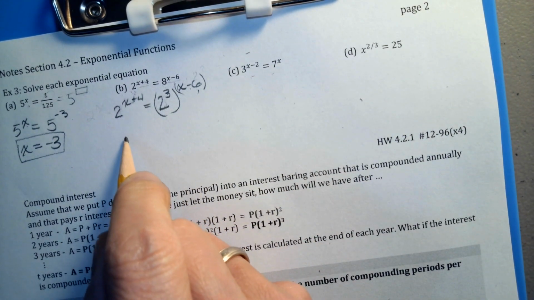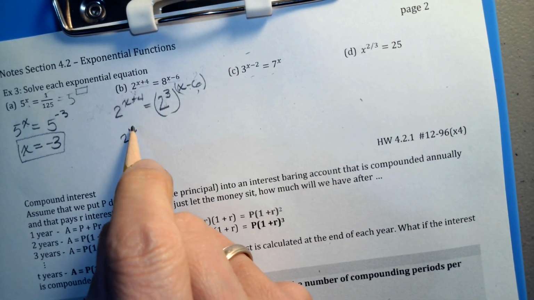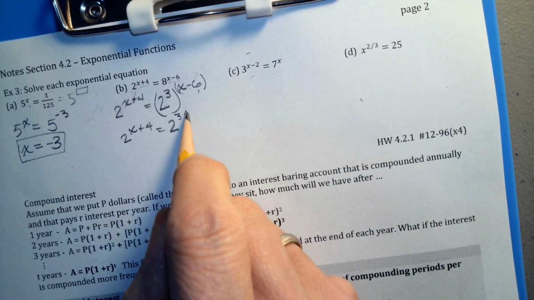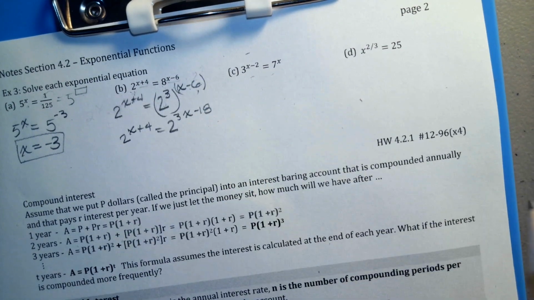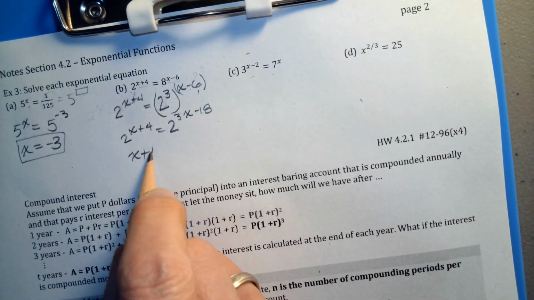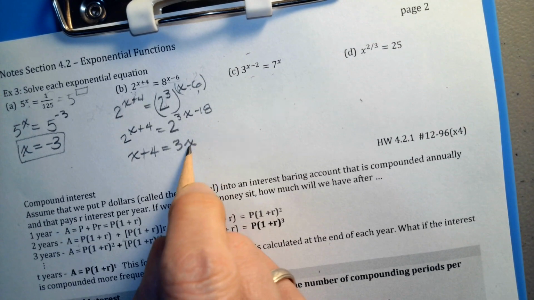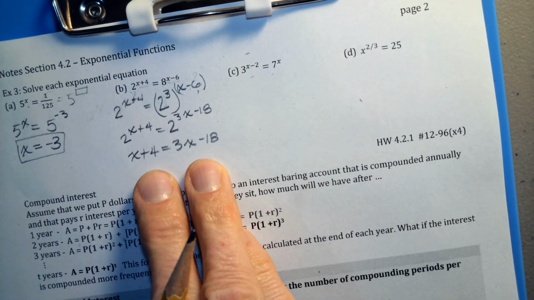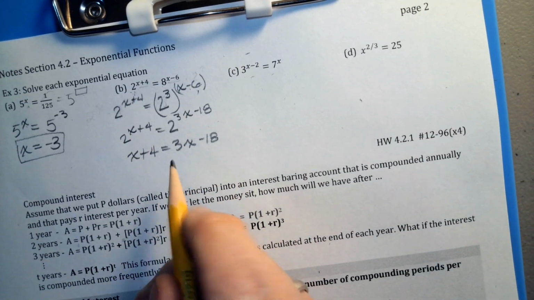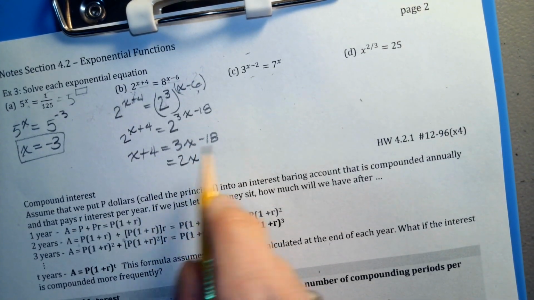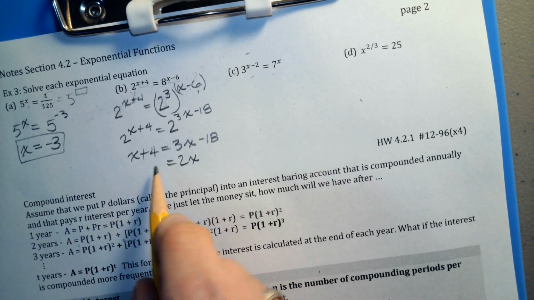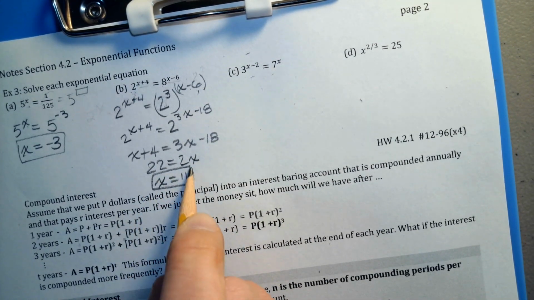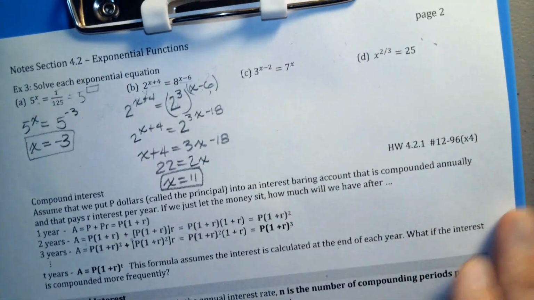So on the left, I have 2 to the x plus 4 equals 2 to the 3x minus 18. And then we say x plus 4 equals 3x minus 18. And now I have an expression I can solve, right? So let's bring the x over here. That's 2x. And take the 18 over there. That's 22. So it looks like x equals 11. Okay? All right, try the next one.